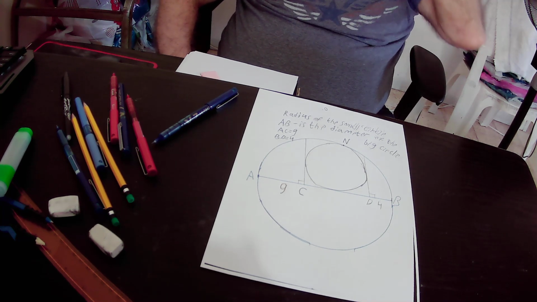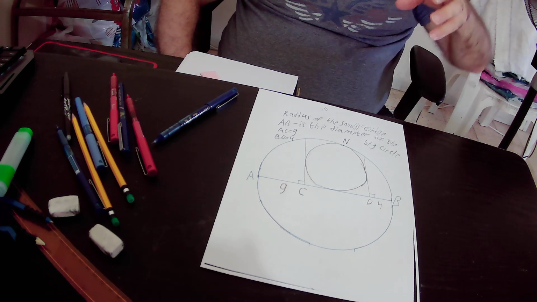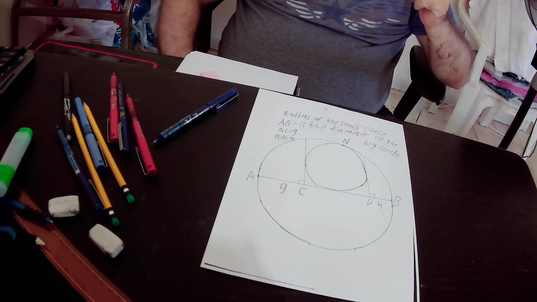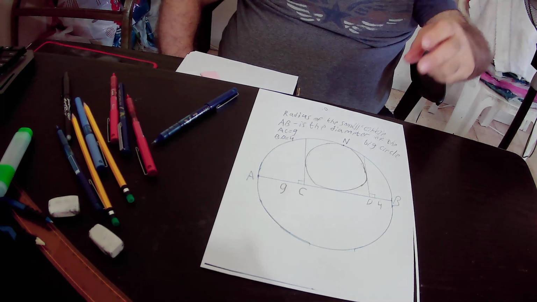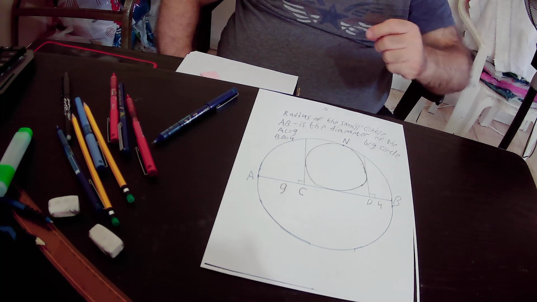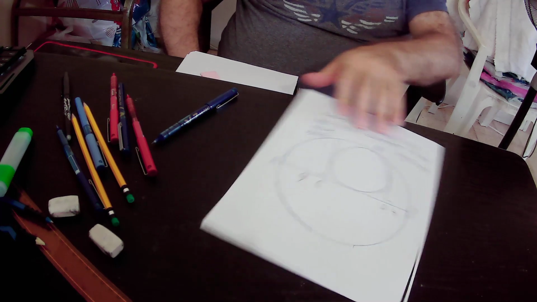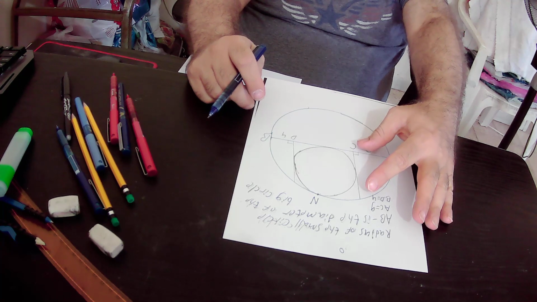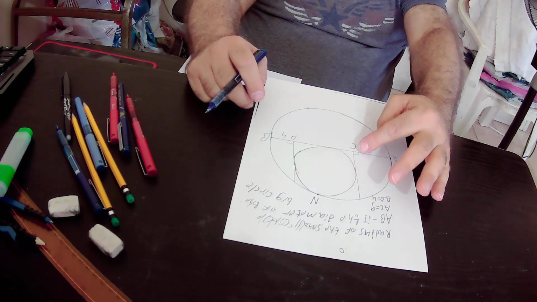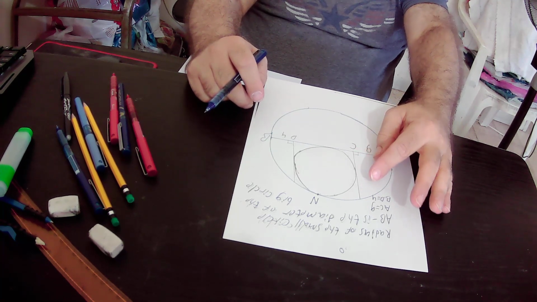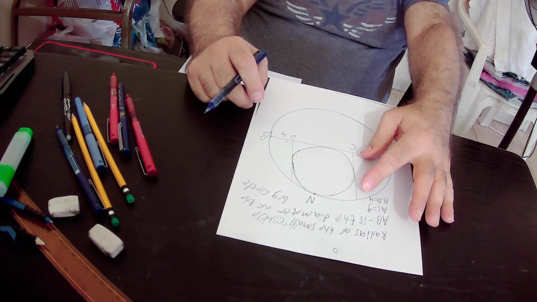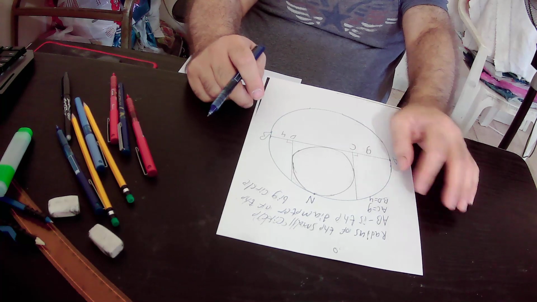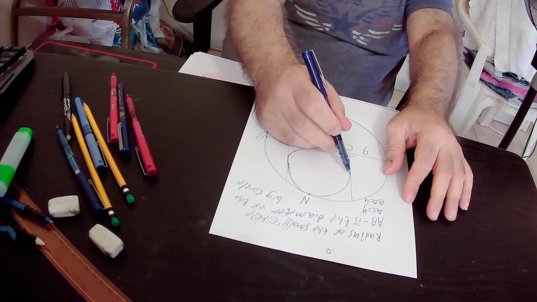And also we know that the small circle has 3 tangents. This is a tangent to the circle, and this tangent is tangent to the circle at this point.